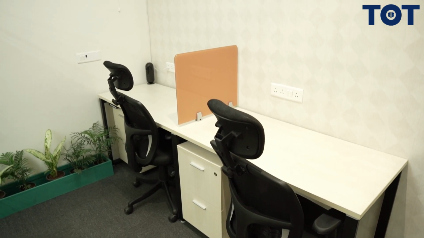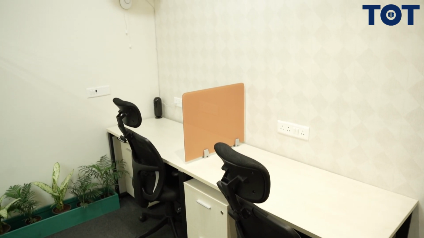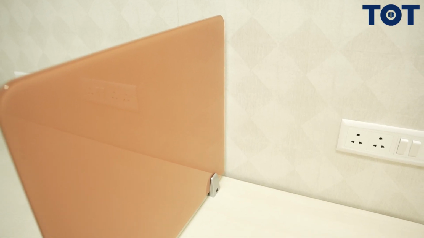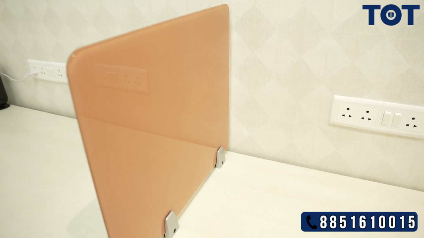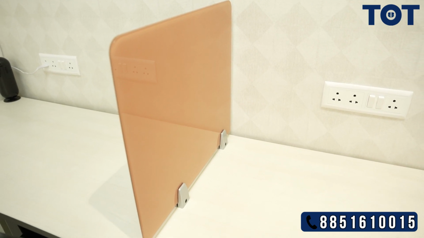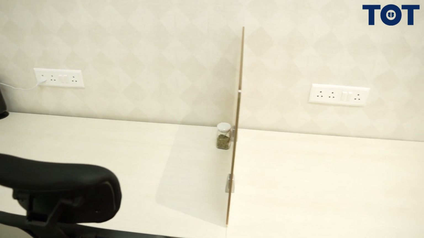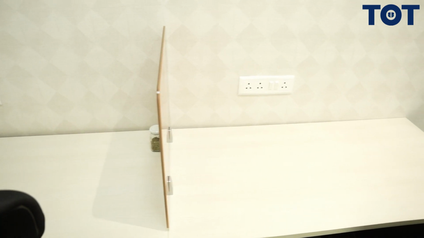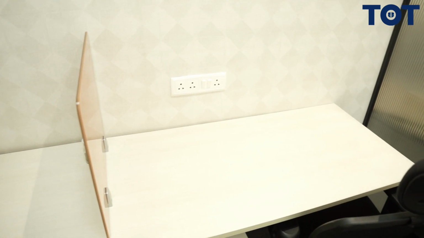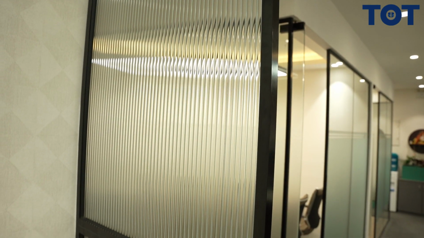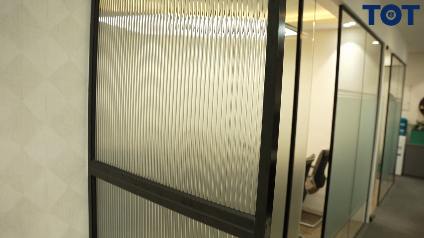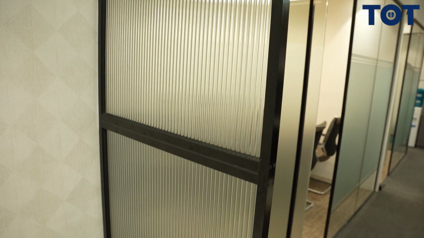We have used a different color partition glass to give a different identity, and the finish on the tables and the pedestal is also a different color from the other parts of the space. We have also used a slim partition with fluted glass to give a trendy look. It's really trending these days, and it looks very elegant and gives a very royal feel to the space.